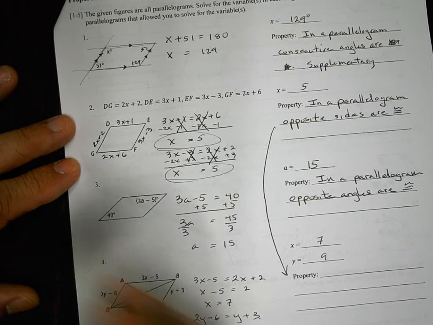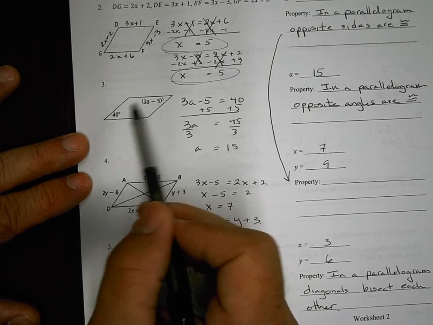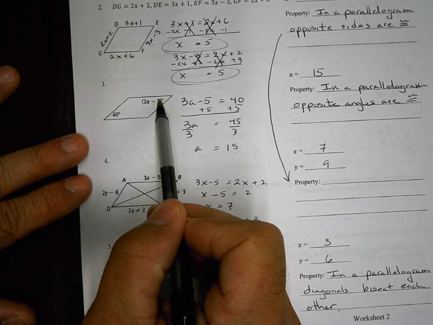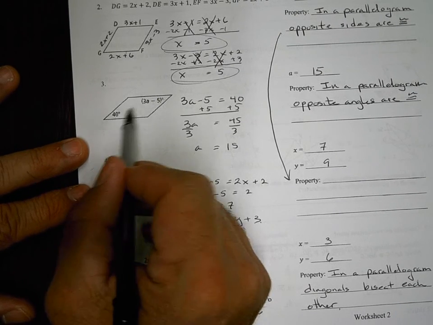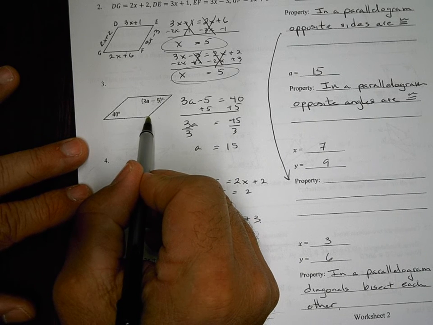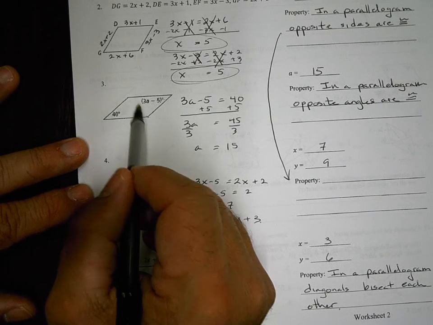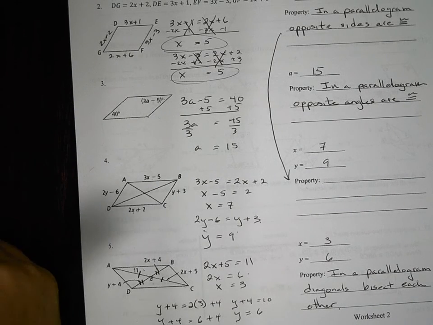Or you could say that one set of opposite angles are congruent is not enough, because I could make a set of opposite angles congruent and the other two not be congruent. So you have to be able to say that both sets of opposite angles are congruent. You have to state two of the properties basically. So let's take a look at this.